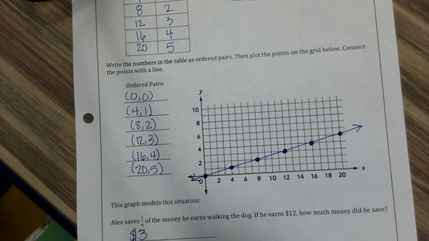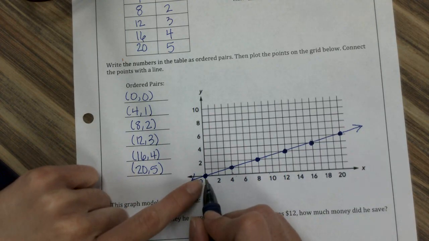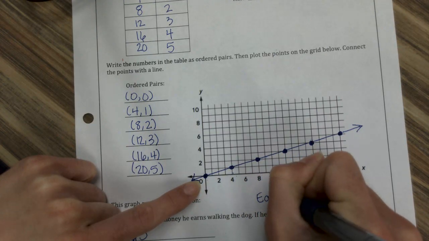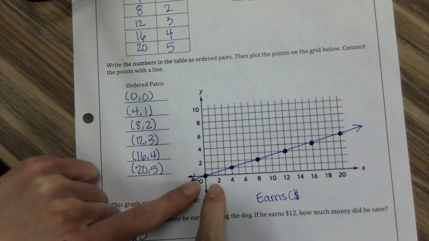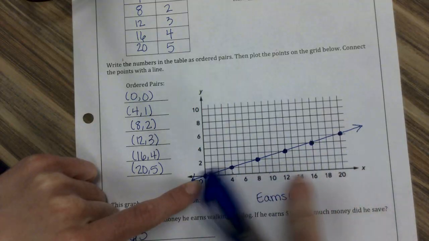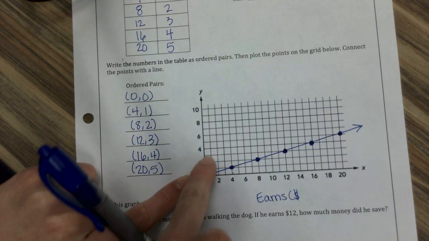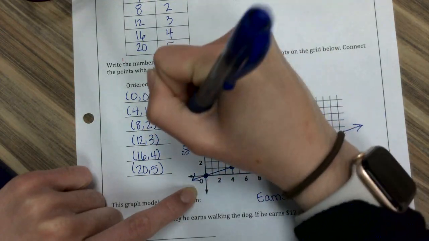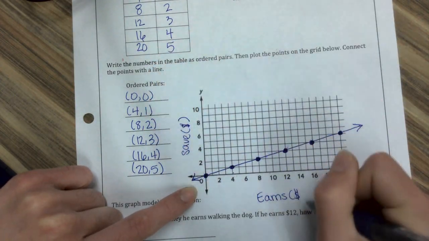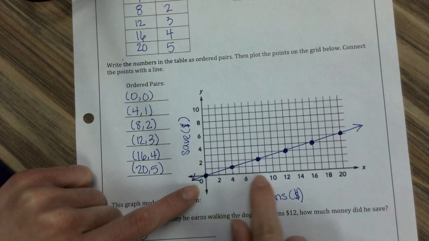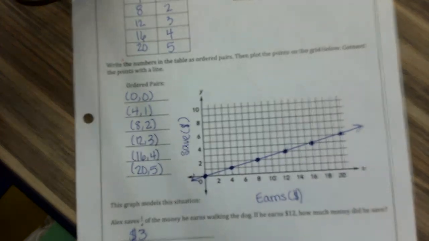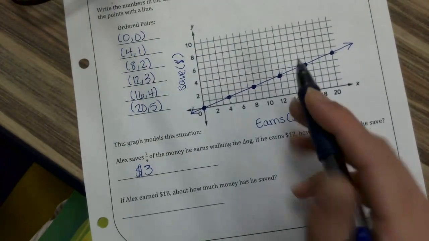Or if you were looking at the graph, the amount of dollars he earns is coming across your x-axis. The amount of money he's saving is your y-axis. So I can put 12, you save $3.